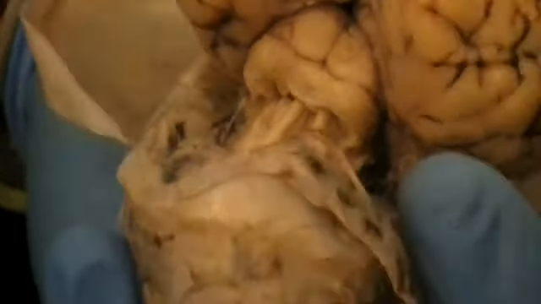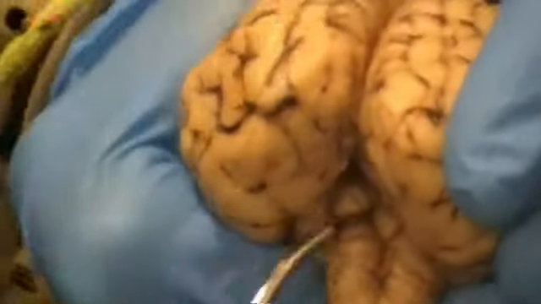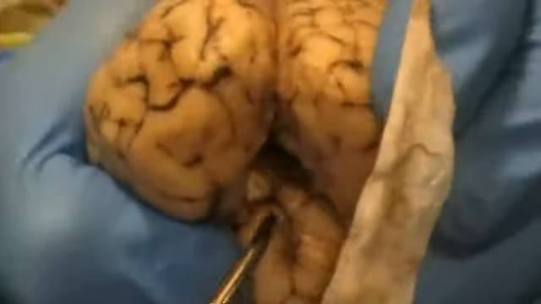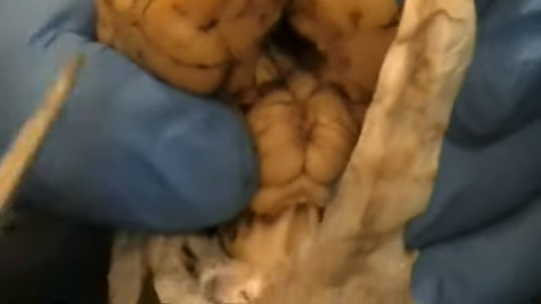Just above the corpora quadrigemina, if we look even further in here, there we go. You see this little guy right here? That's the pineal gland. All right, that's the pineal gland. Okay, there you go, buddy. Now, we're going to look at all of these things and find them on the half a sheep brain.